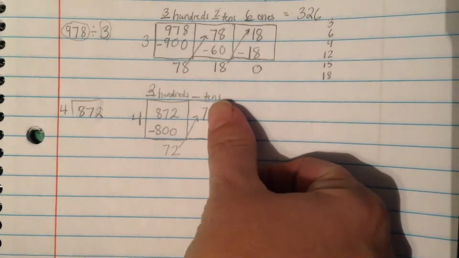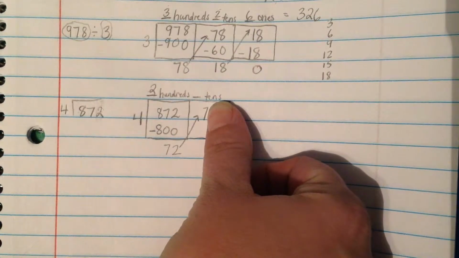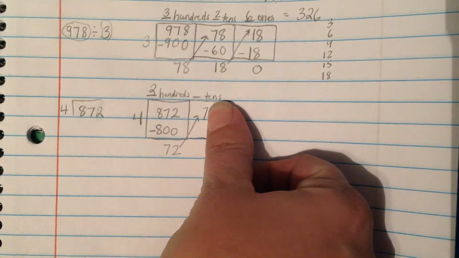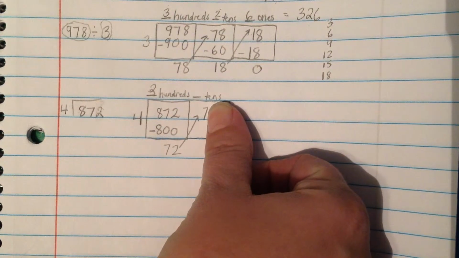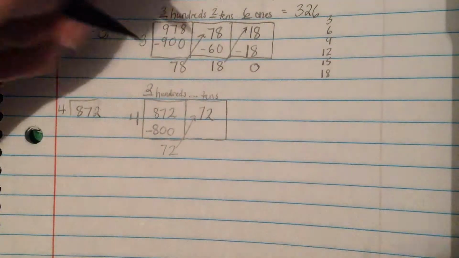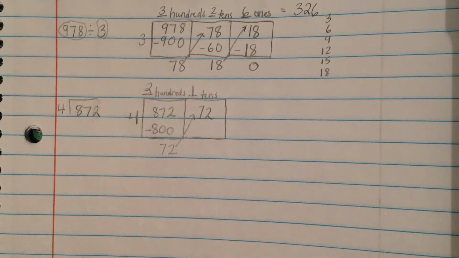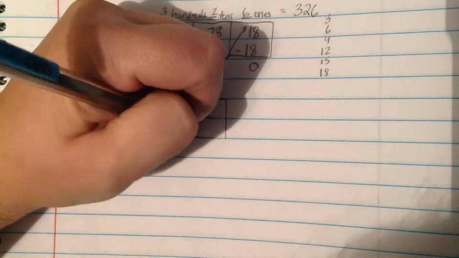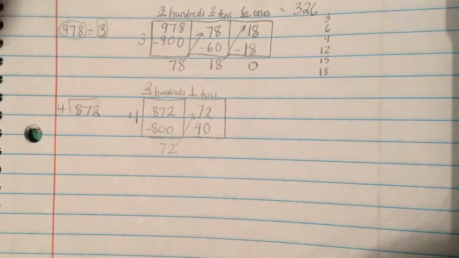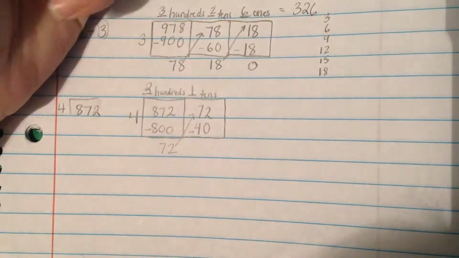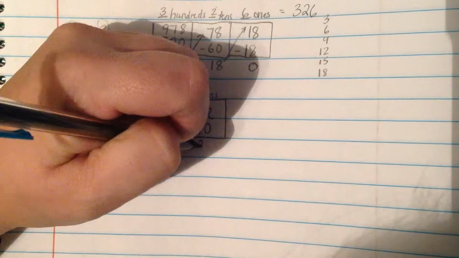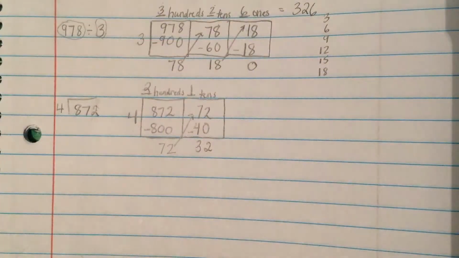So I'm looking at my first number again because it's in the tens place. That's why I'm looking. Well, I know 4, 8. 8's bigger than 7, so it's only going to go in 1 time. So 4 times 10 is 40. Again, I'm going to subtract, and I'm left with 32.